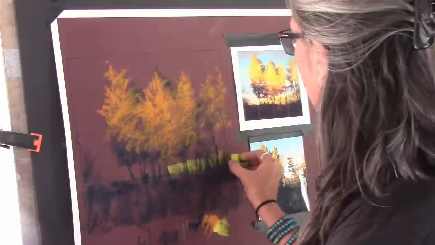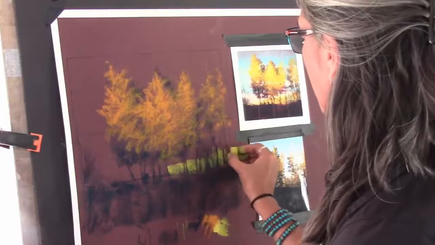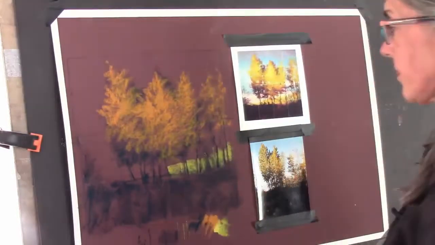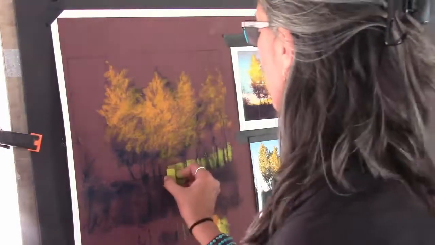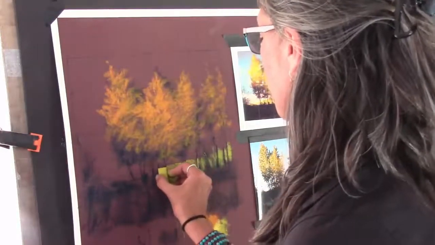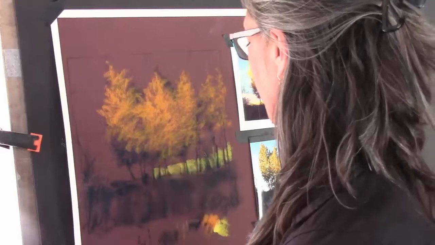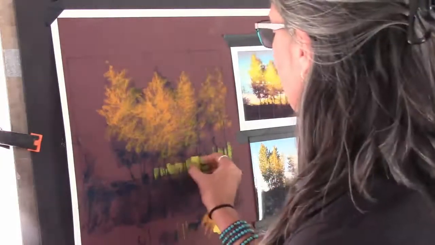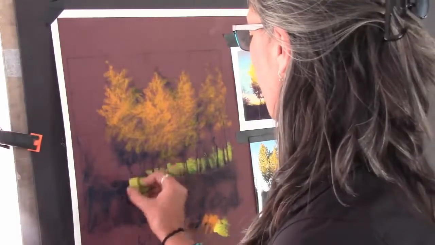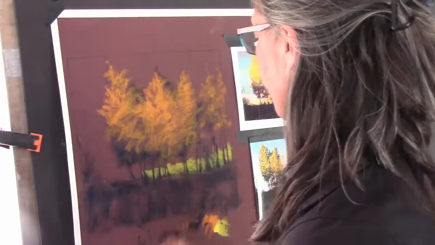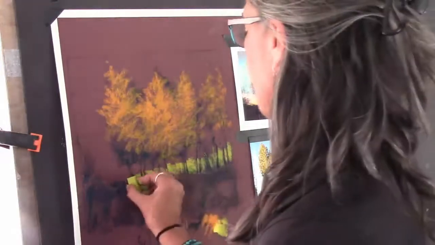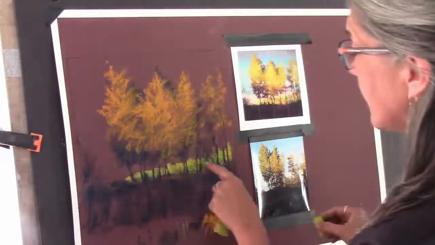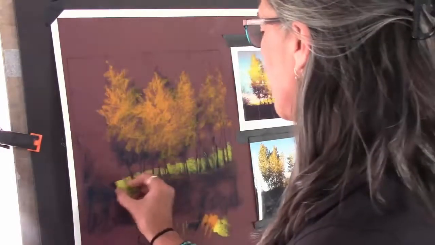Again, I'm going to skip around. And same thing in here. I'm not worried about some of the color coming into the edge here of the foreground. You know, I'm not painting by number, painting in the lines. But I am using these negative shapes, and I like that. It's fun.